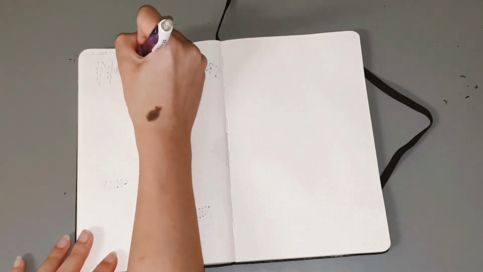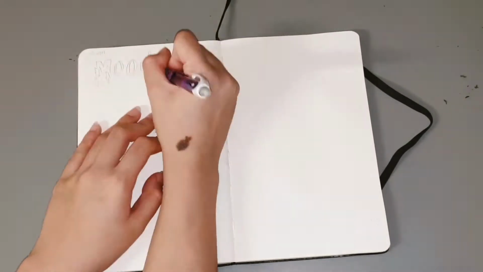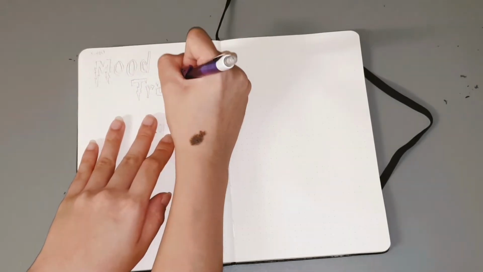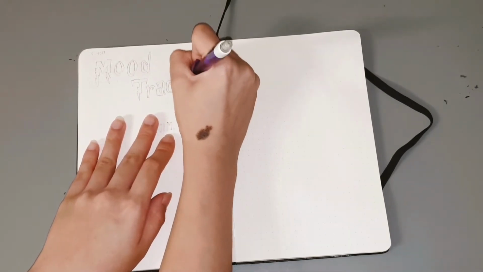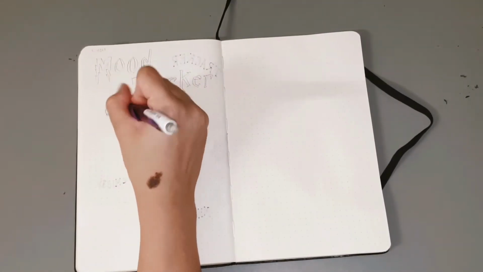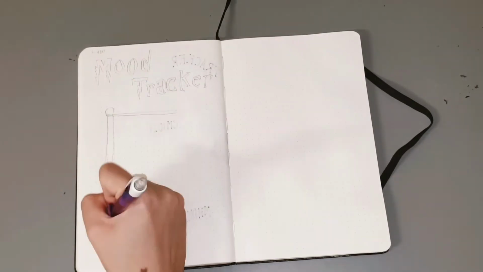Next, I'll be doing my mood tracker. Using the same Harry Potter font, I went to write in and sketch out how I would like my title to look. Then I went to draw my mood tracker.